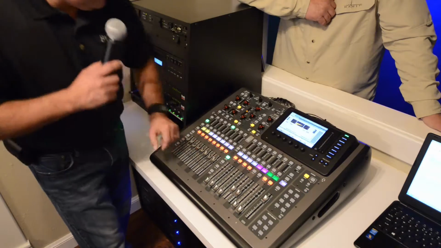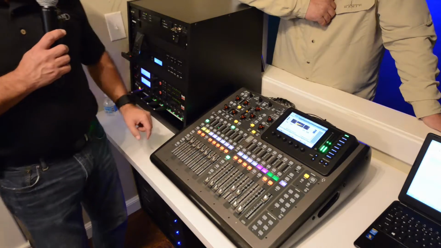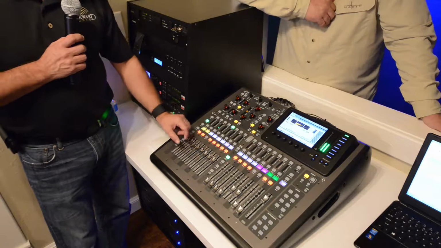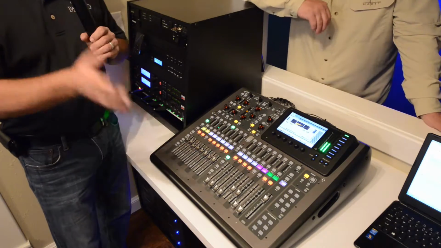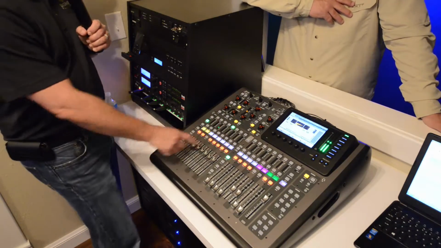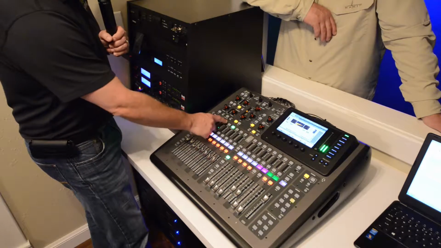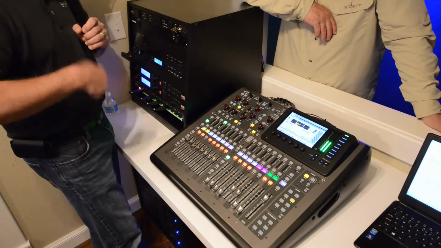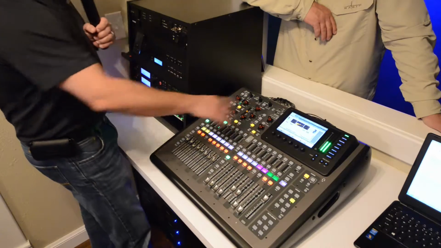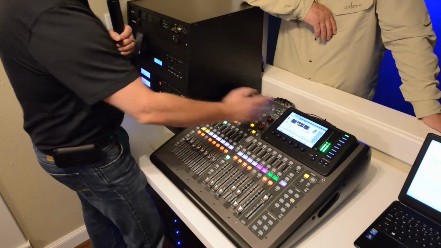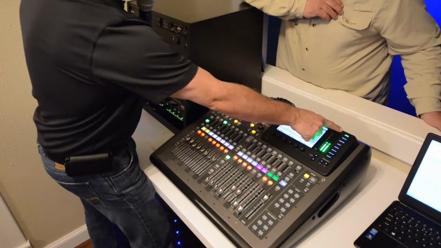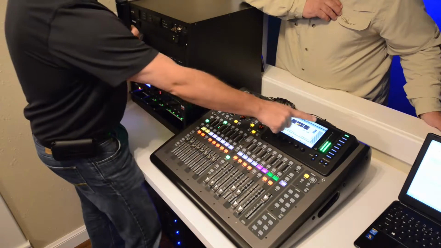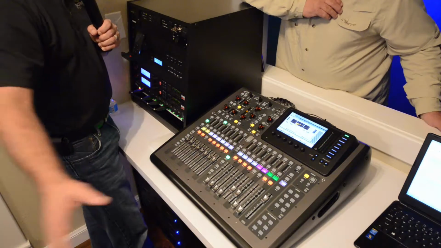We're going to talk about EQ, and I'm just going to work on this channel a little bit and show you so you can kind of hear the changes made. So I'm going to select wireless 1. Now, you see that overview screen? That kind of gives you an overview of everything. When I push the home button, it gave me the overview.